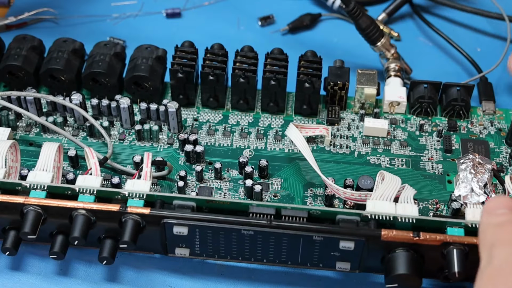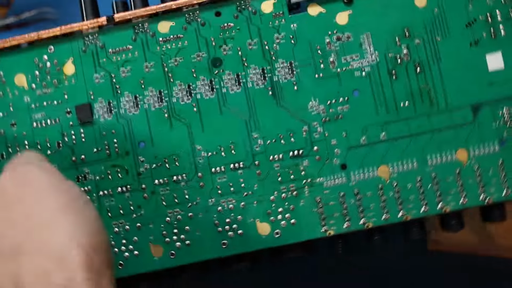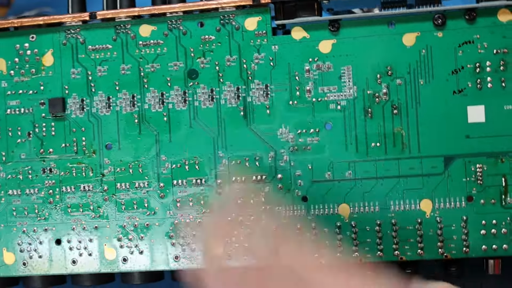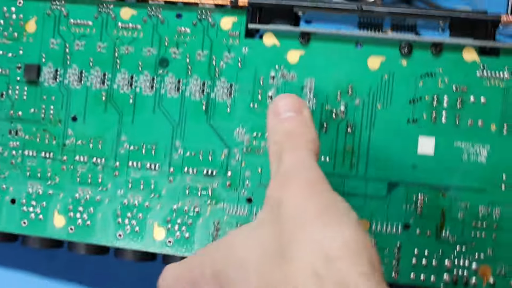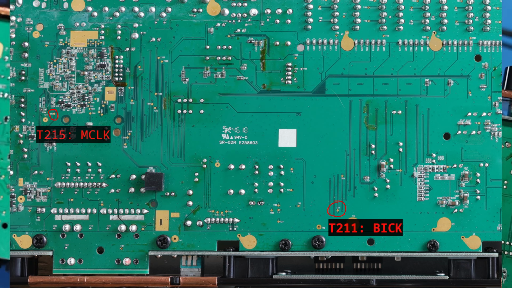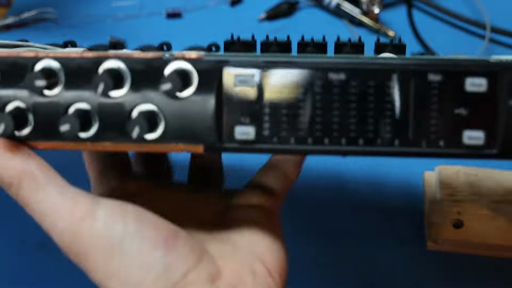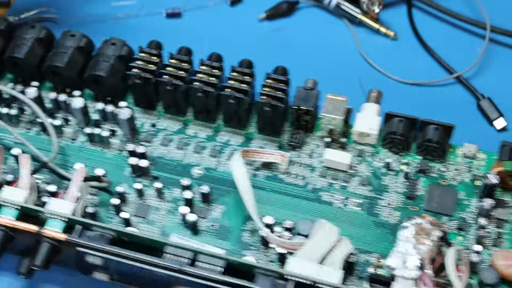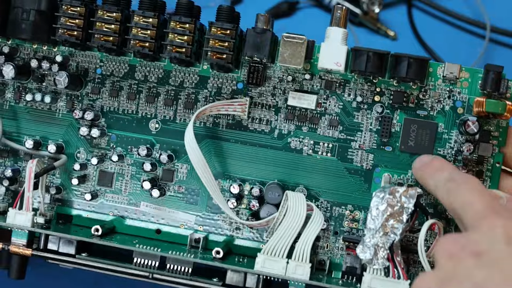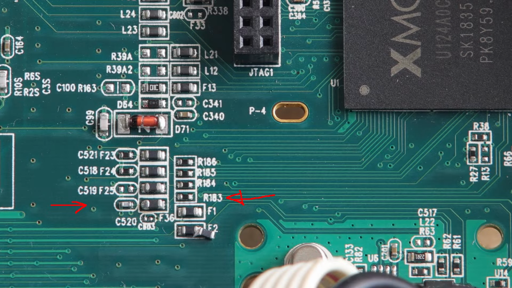By the way, that probe point, I'll save you a bit of aggravation. It's easy to get to underneath, around where those DACs are, and it's labeled T211. And if you want to look at that ferrite bead, top corner here, F36 would be the one to look at.